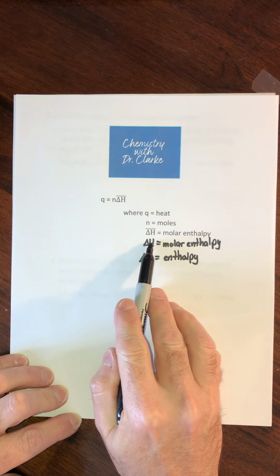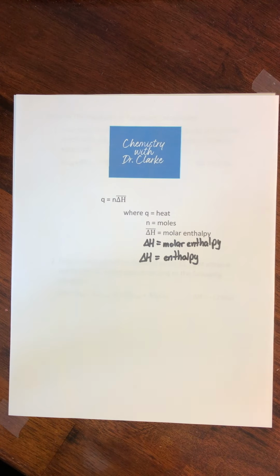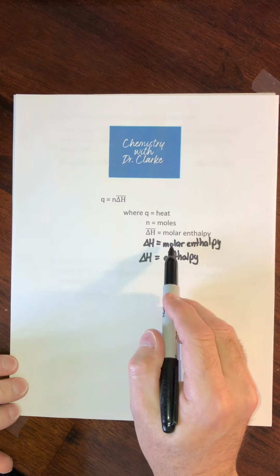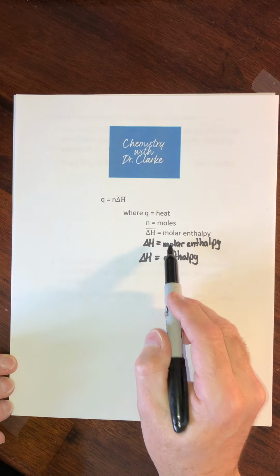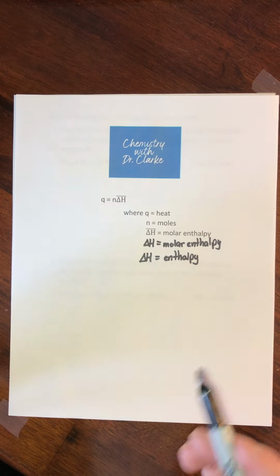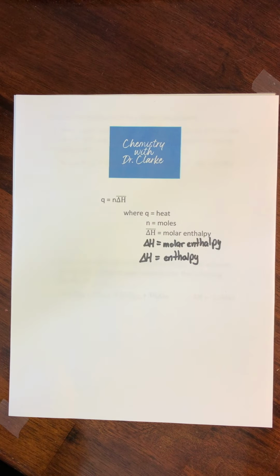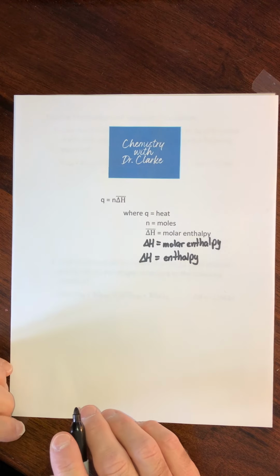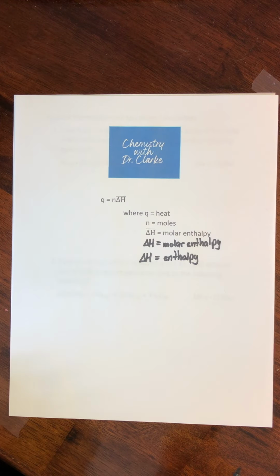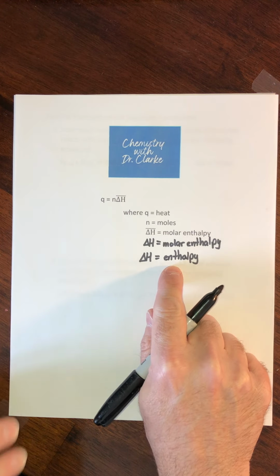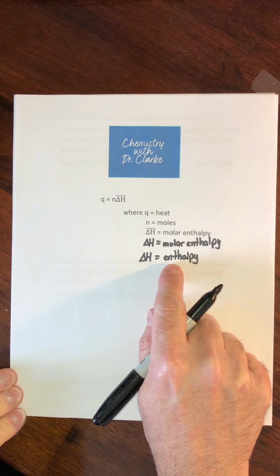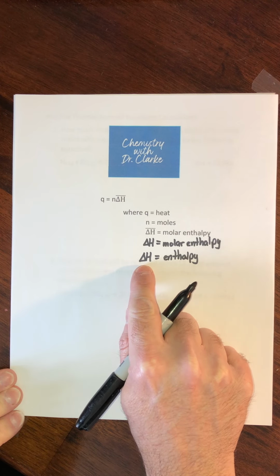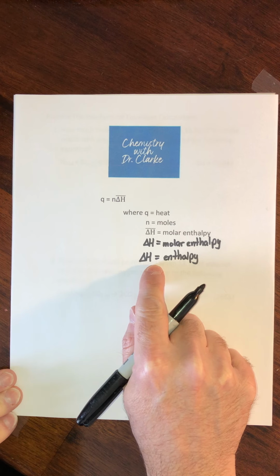This is the amount of enthalpy that comes from a reaction or some sort of change that involves only 1 mole of a substance. This is the enthalpy that comes from a reaction or a change with an undefined amount, right? So we could talk about how much enthalpy is related to melting an ice cube versus how much enthalpy is related to melting an iceberg, right? This number is going to depend on how much you have. So if you're only melting an ice cube, it's going to be a small amount. If you're melting an iceberg, well, obviously it's going to be a lot larger.